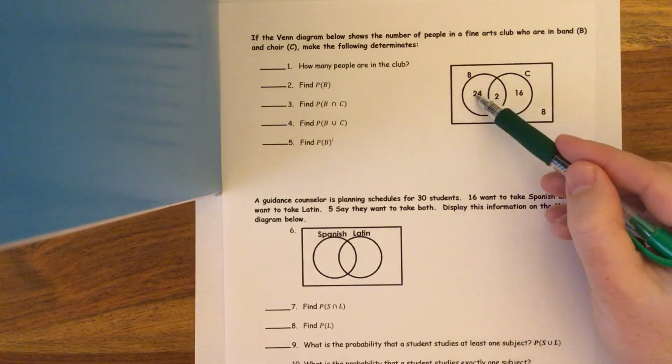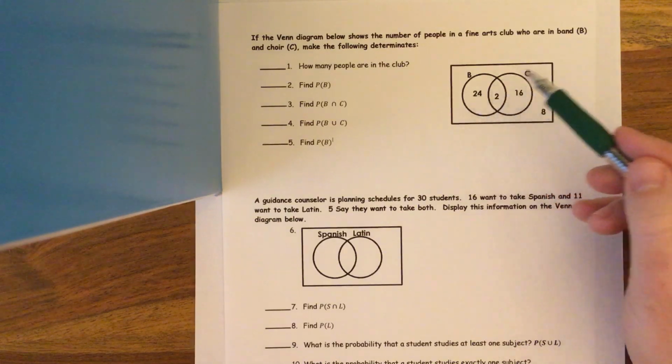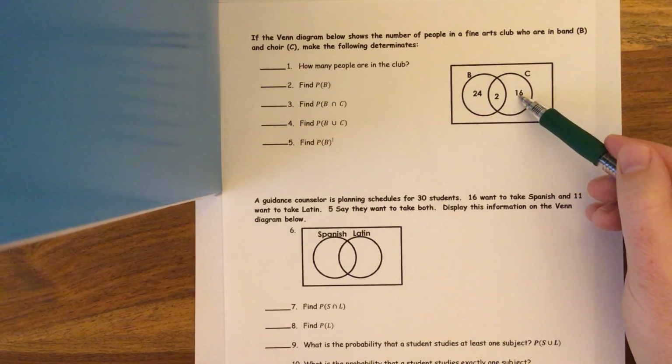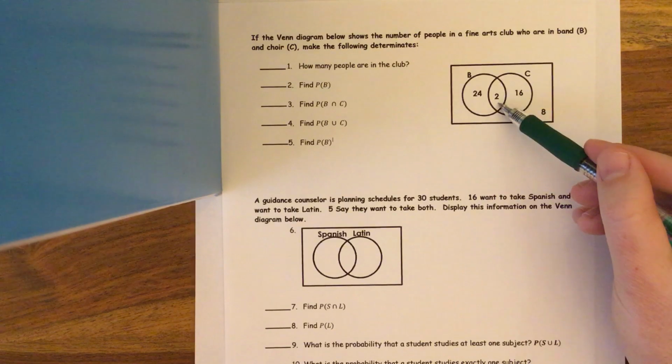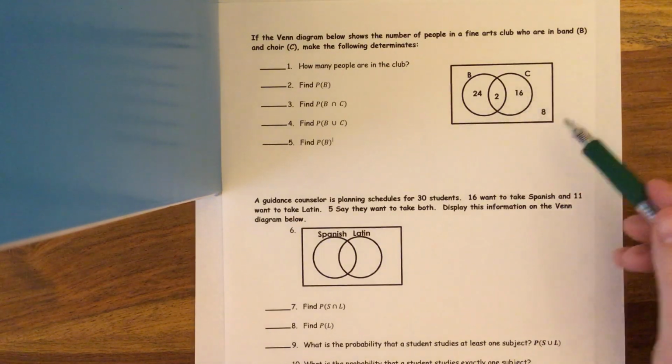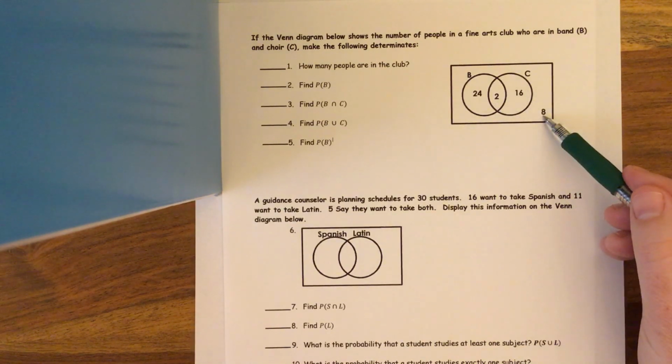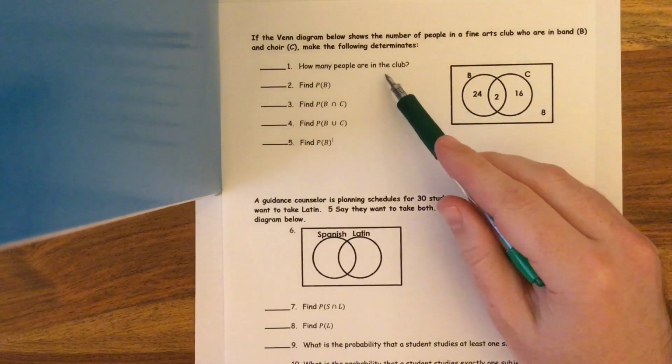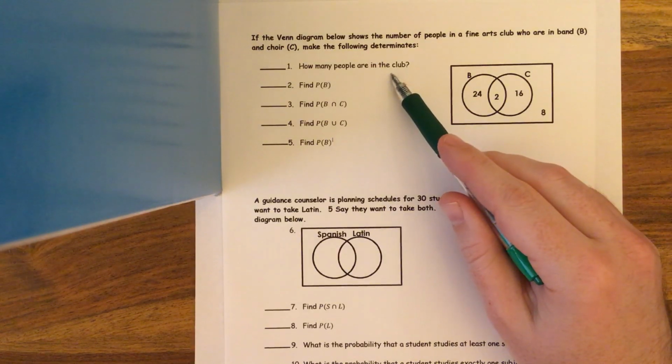So we have 24 people who are just in band. We have 16 people who are just in choir. We have 2 people who are in band and choir. And then we have 8 people who are not in band or choir. Ooh. So how many people are in the Fine Arts Club? Why don't we come back to that in a minute?